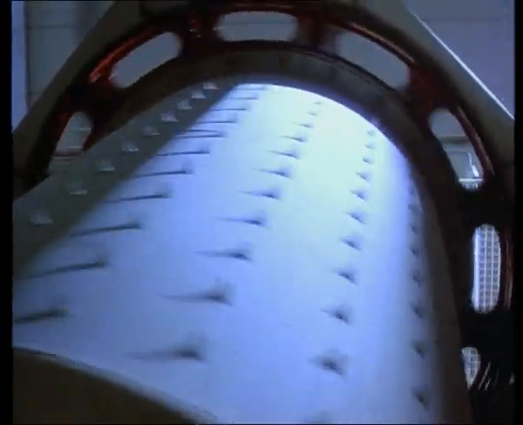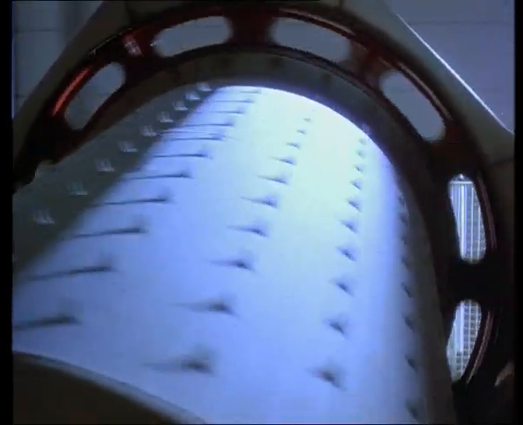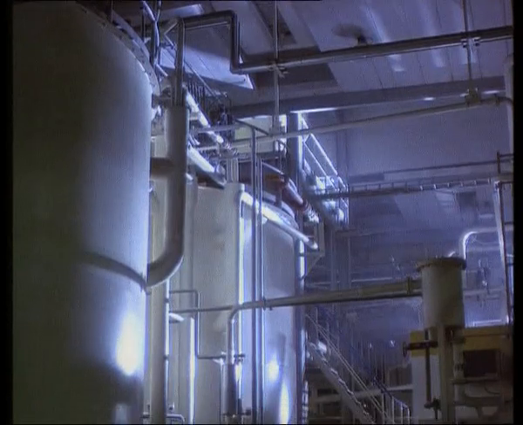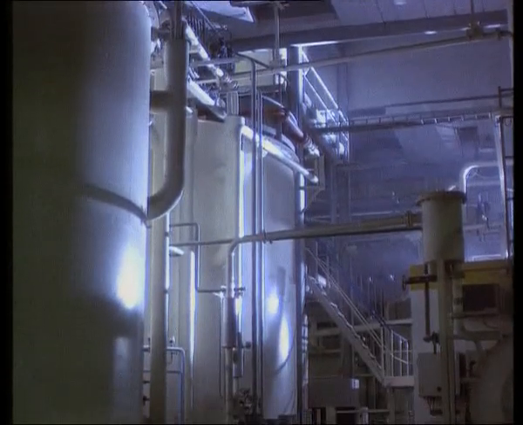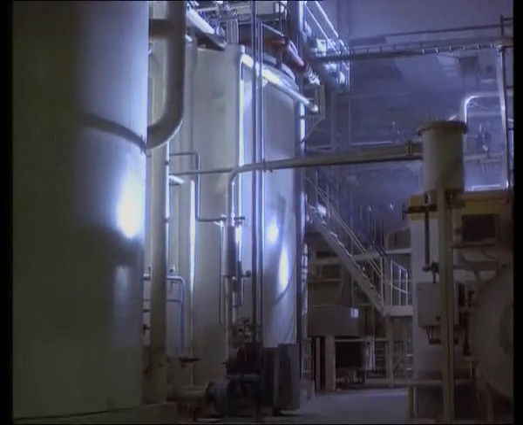Quartzite is wet ground in a ball mill with only the addition of water. No other additives are used. The resulting watery suspension, the sand slurry, is stored in large steel tanks. Eccentric agitators guarantee a uniform sand slurry density.